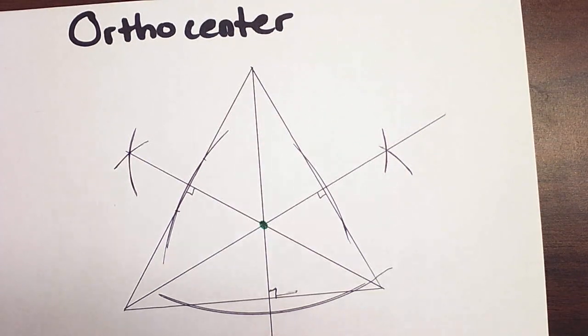And voila, orthocenter. One thing you should note is the orthocenter, in this case, I did an acute triangle, and only the acute triangle has an orthocenter inside. If you had an obtuse triangle, the orthocenter would be located outside of the obtuse angle. And if you had a right triangle, the orthocenter would be located on the right angle.